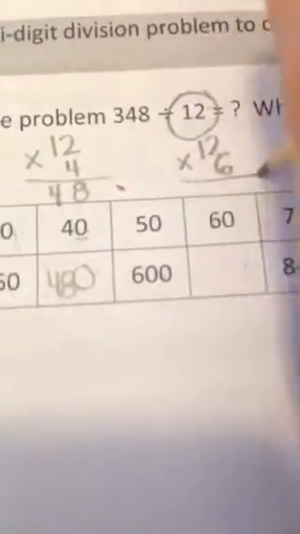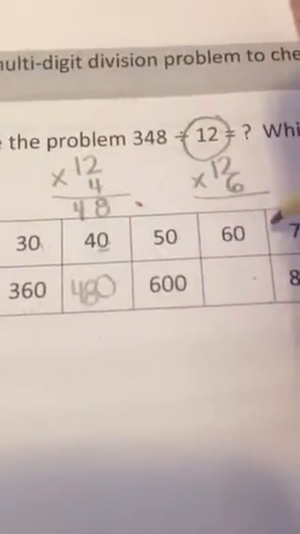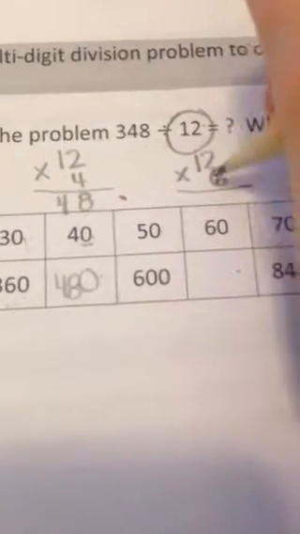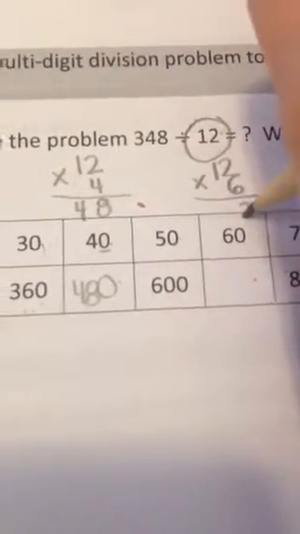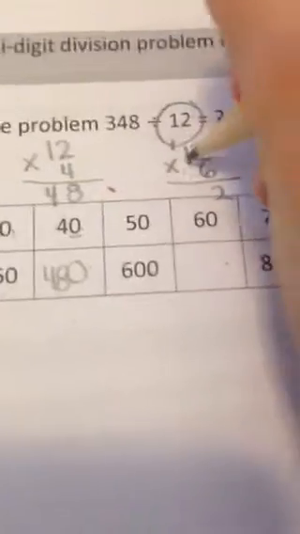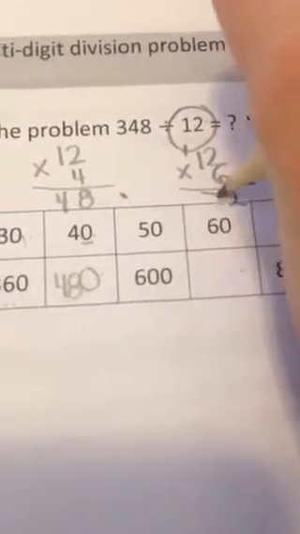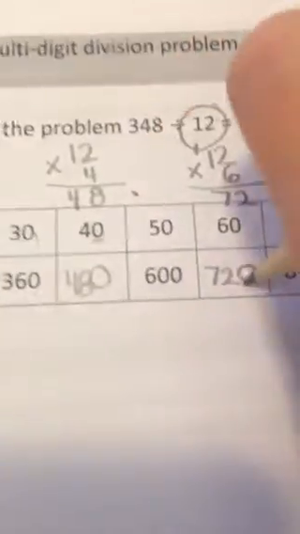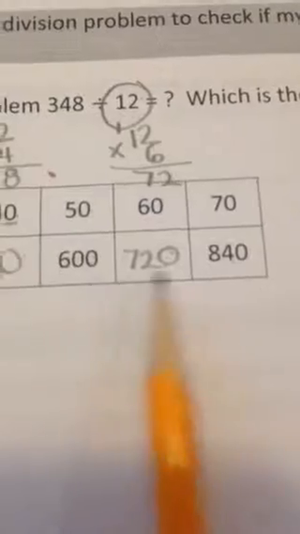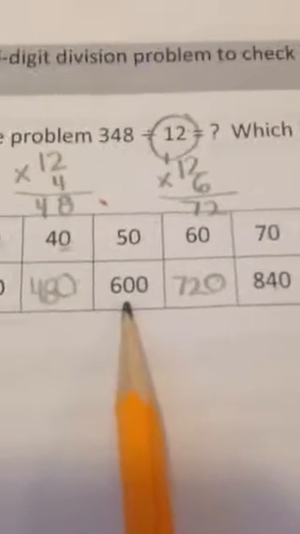Last but not least, 12 times 6, and then I'll add the 0. 2 times 6 is 12. Carry the 1. 1 times 6 is 6, plus 1 more is 7, so 72. 720. Oh, that could have been easy. I could have just added 120 in my head. Yep, and 720 is right in between 600 and 840.